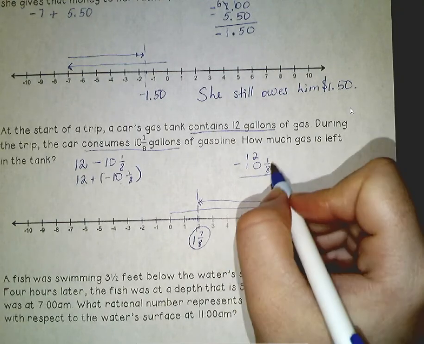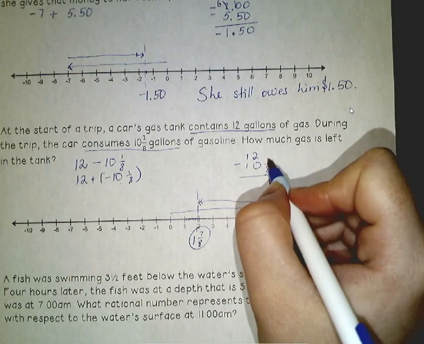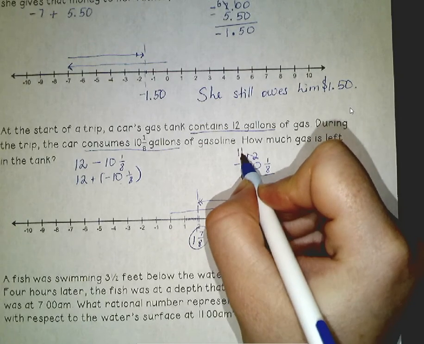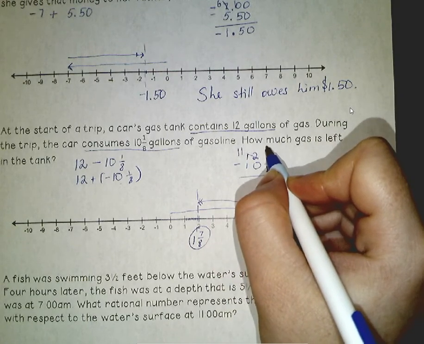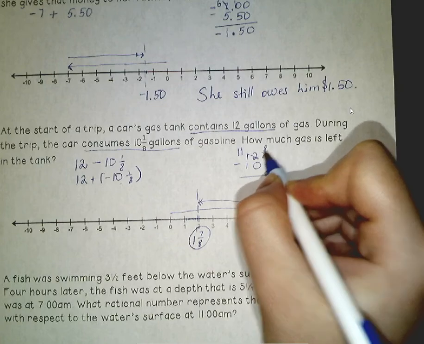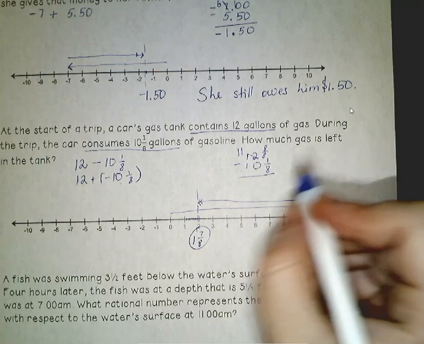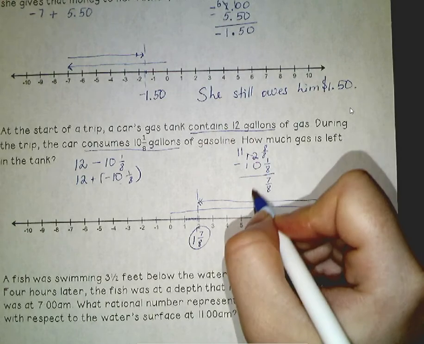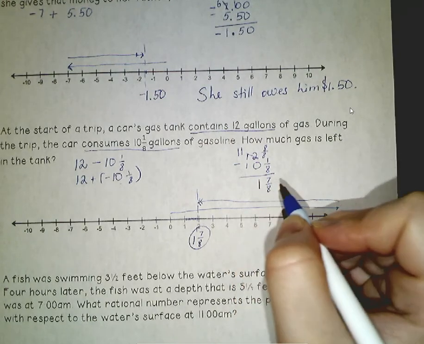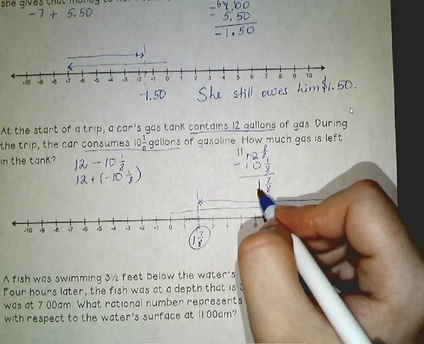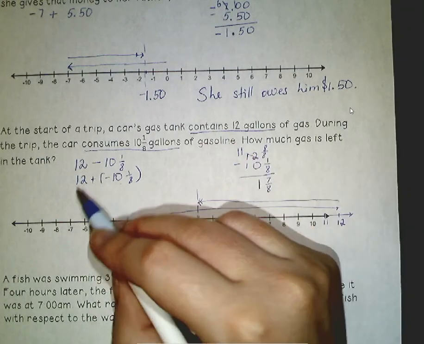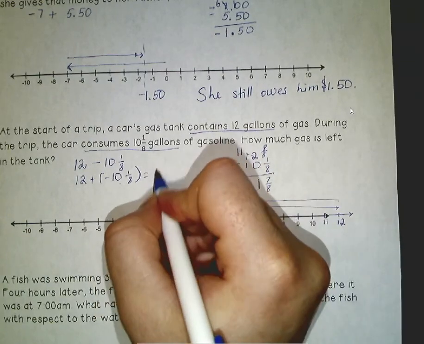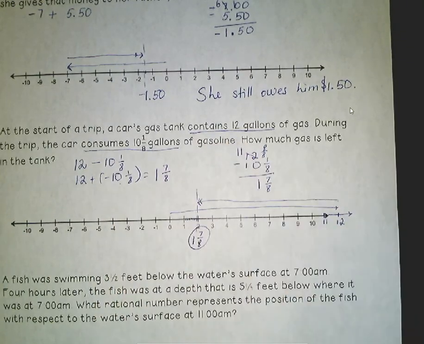12 minus 10 and 1/8. I cannot take 1/8 out of nothing, so I'll have to borrow from 12. 12 becomes 11. The one that I borrowed, I'm splitting into 8 eighths. 8 eighths minus 1/8 is 7 eighths. 11 minus 10 is 1. That's how I know, and this is a positive number because 12 is a positive number. 1 7/8.